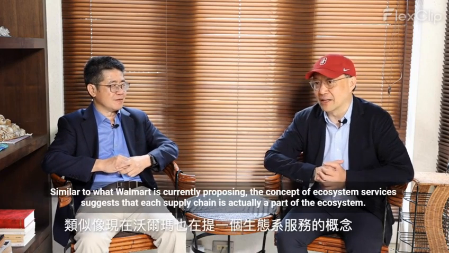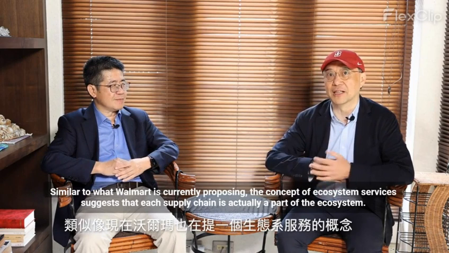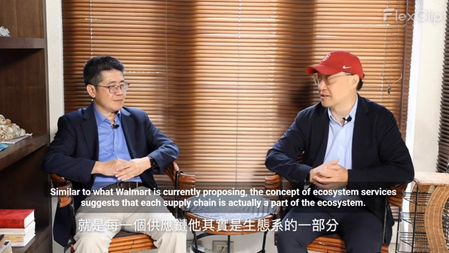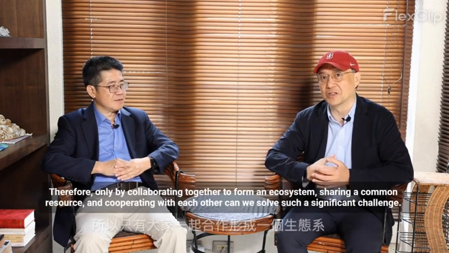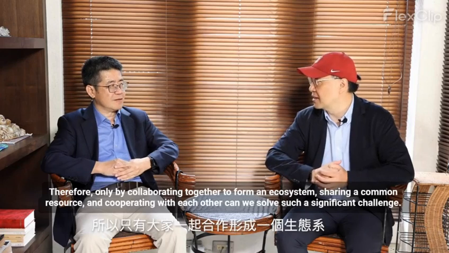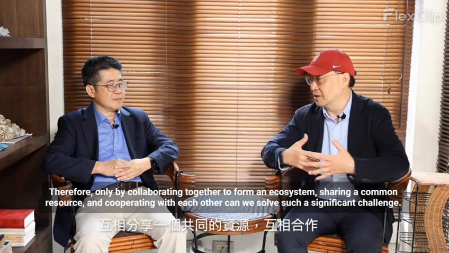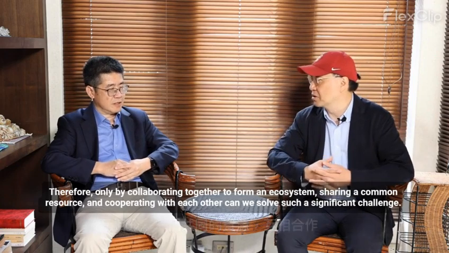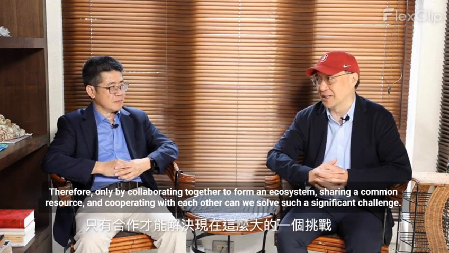Similar to what Walmart is currently proposing, the concept of ecosystem services suggests that each supply chain is actually a part of the ecosystem. Therefore, only by collaborating together to form an ecosystem, sharing a common resource, and cooperating with each other can we solve such a significant challenge.